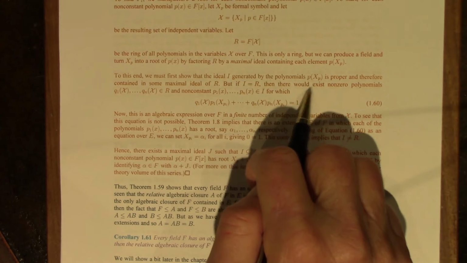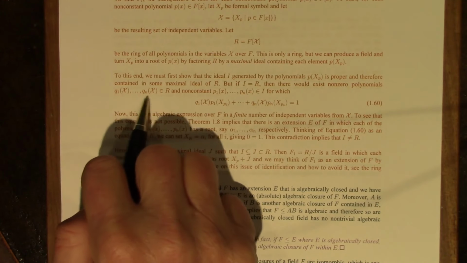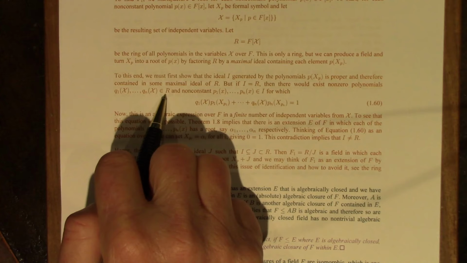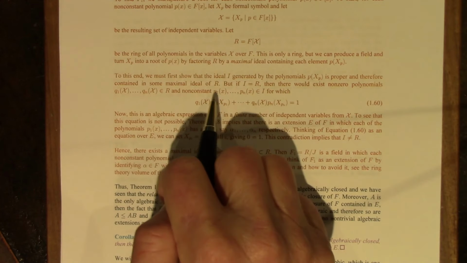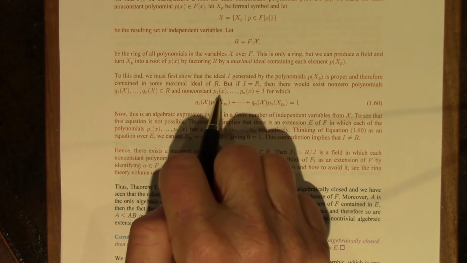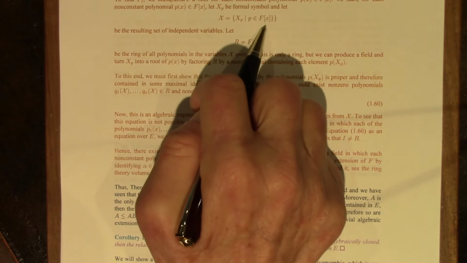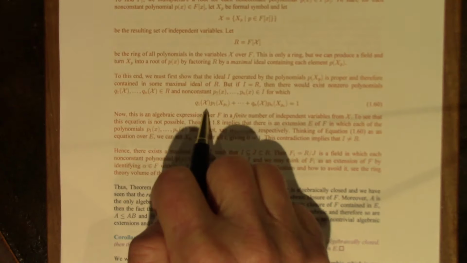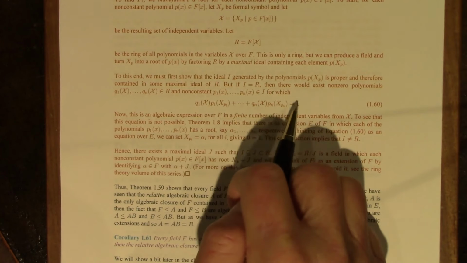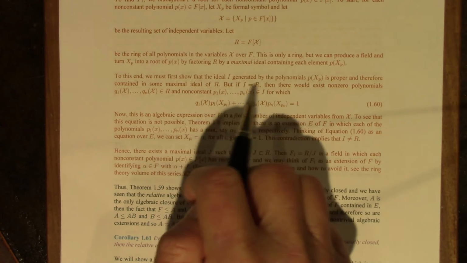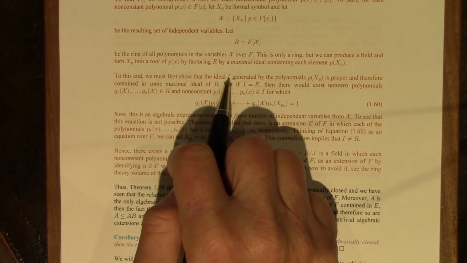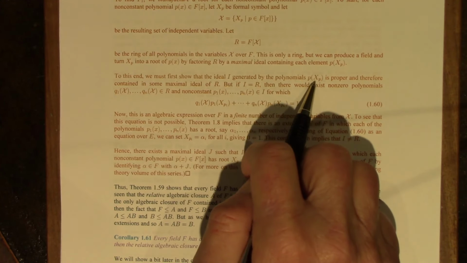Then there would exist non-zero, non-constant polynomials over F, for which this linear combination was equal to 1. Remember, I is the ideal generated by these polynomials.